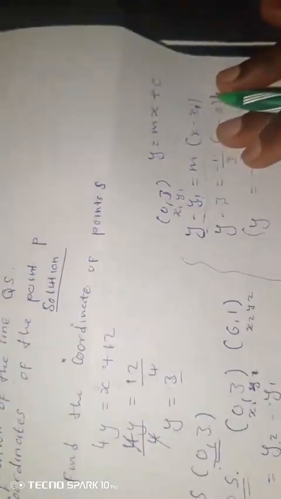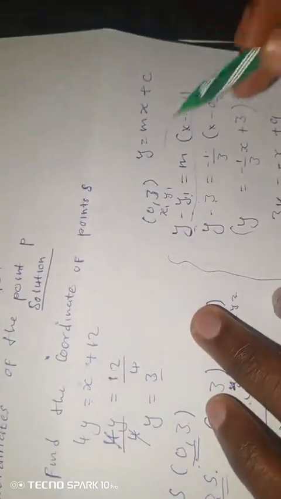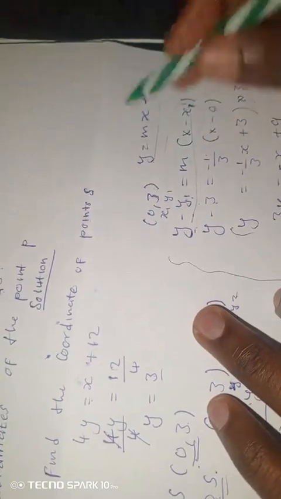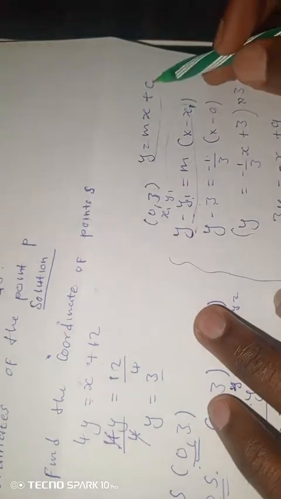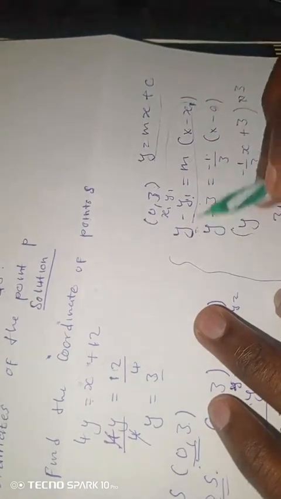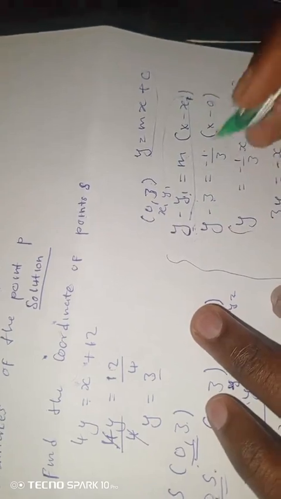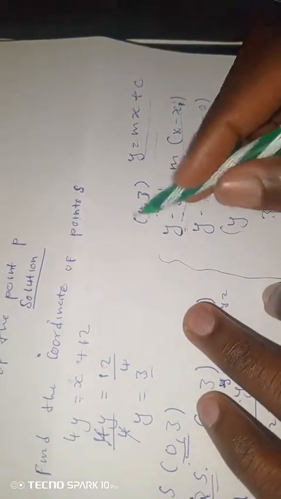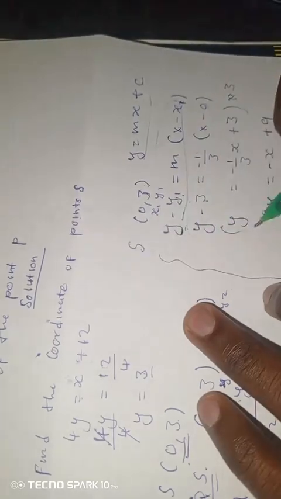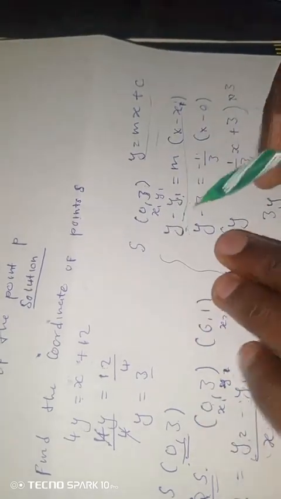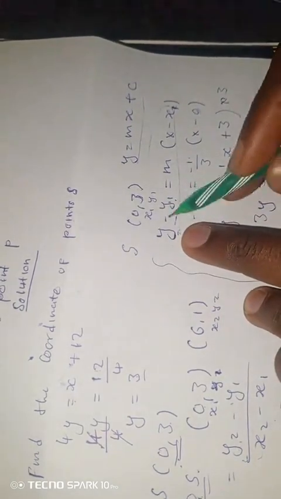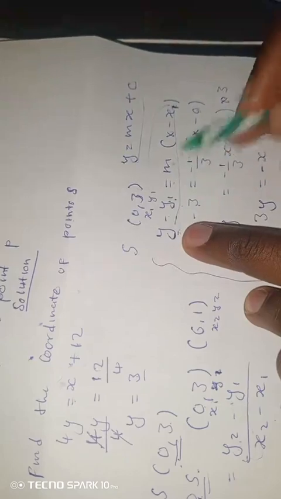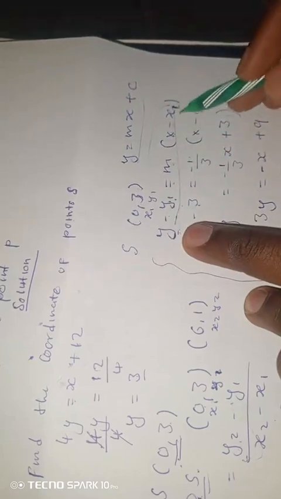From here we write our equation of a straight line. We could use the form where we first calculate the y-intercept, but I'll use this one, which is more direct and straightforward. I'll use the coordinates for S. I'll write y minus y1 equals m times x minus x1.